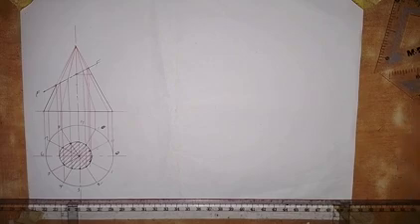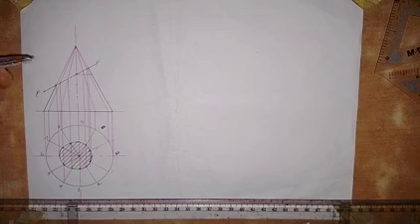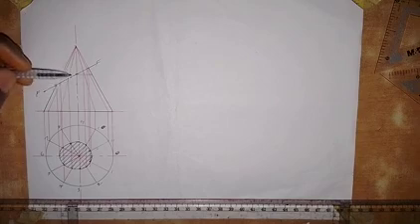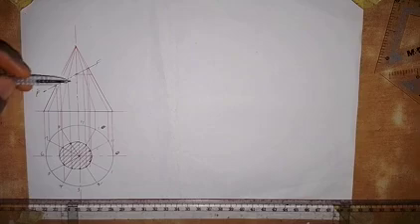To do that, we need to draw a perpendicular line to each of the points that we have here in this front elevation.